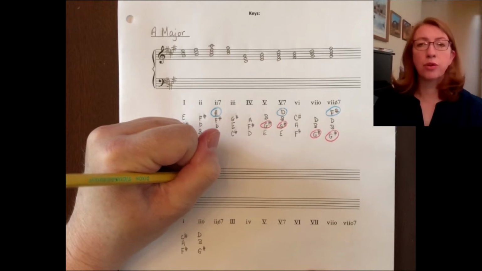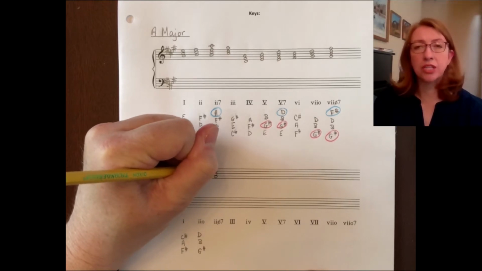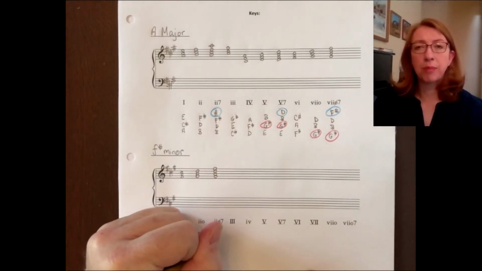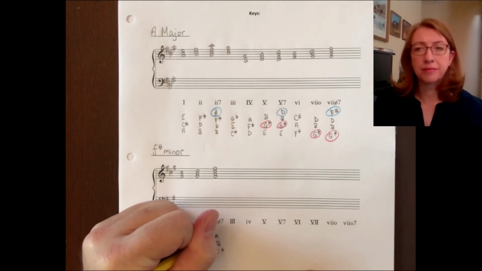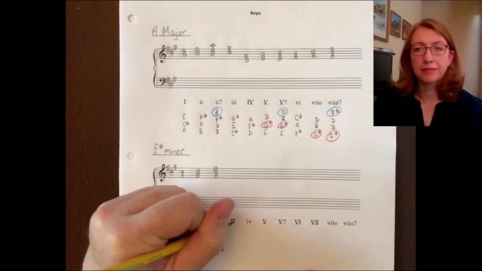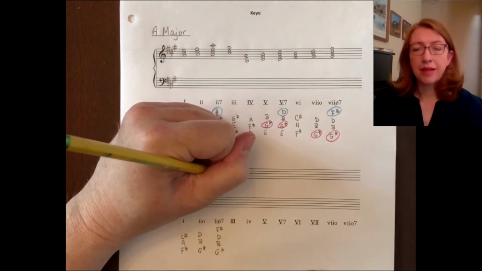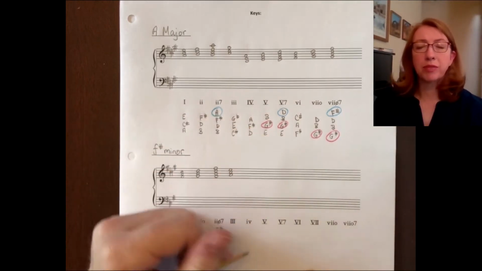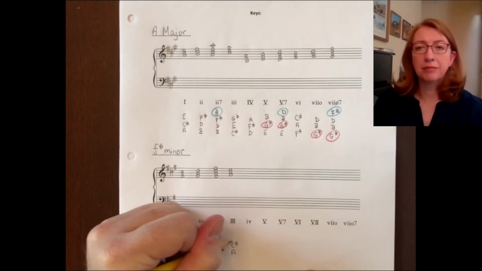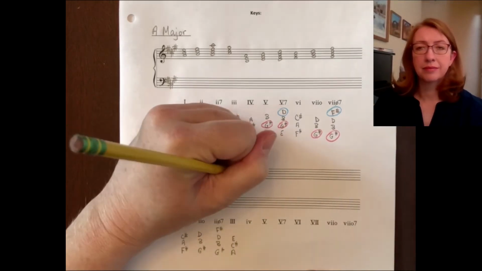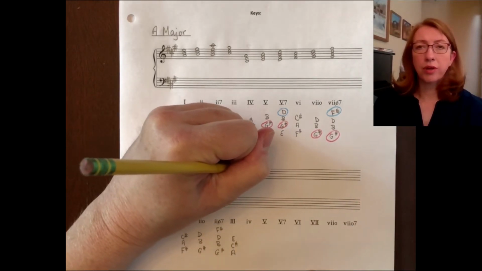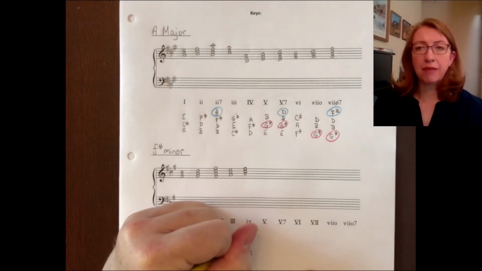Our 2-7 chord is a half diminished 7th chord. It's 2 half diminished 7, G sharp, B, D, F sharp. That 3 chord is one we don't use very often, but we'll spell it anyway, A, C sharp, E. The 4 chord is B, D, F sharp.